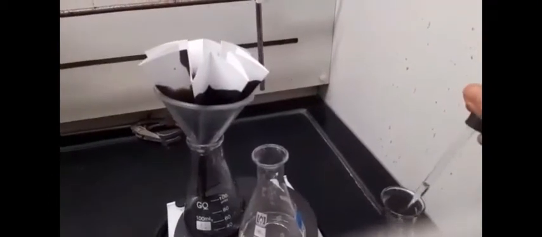Rinse the flask so that all the compound will be filtered as much as you can. Also rinse the filter paper with warm toluene.